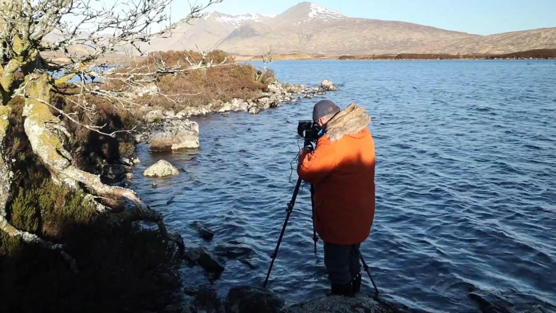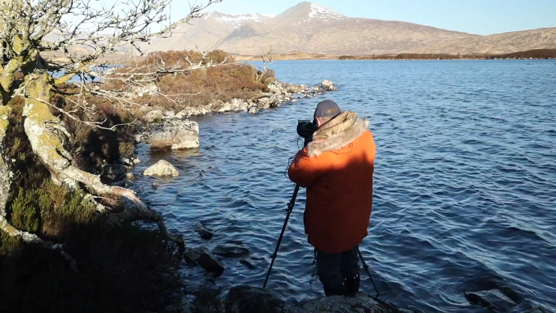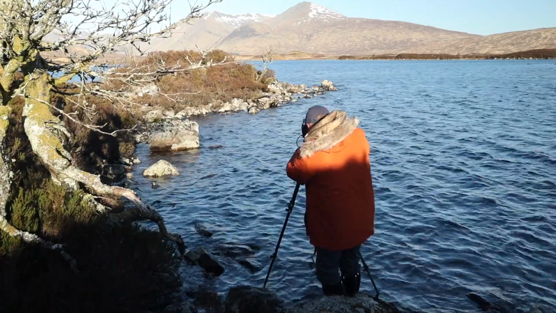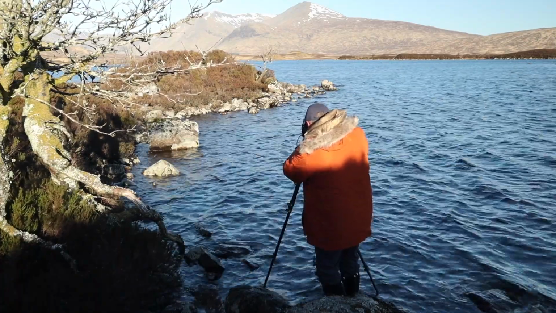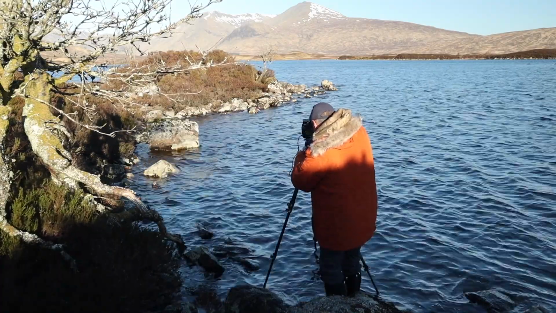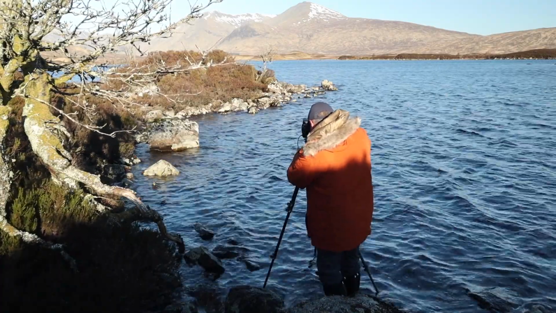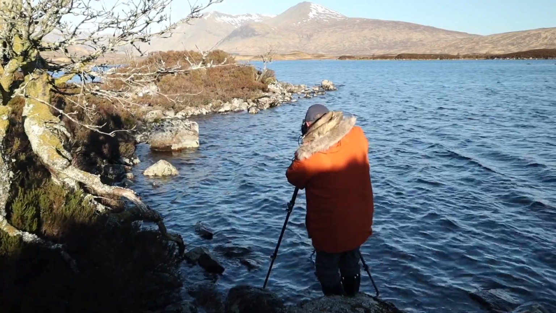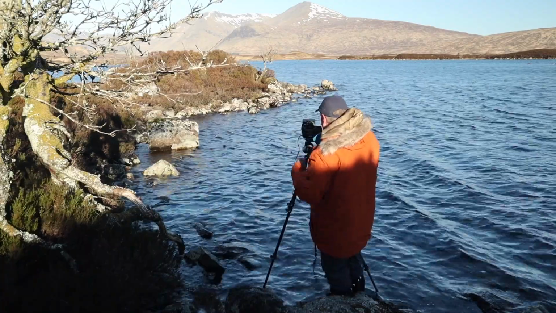So now I'm going to zoom in even further, and what I want in this image is the tree with the tip of the mountain in the background. I'll just check my composition again. I don't want to lose the mountains out of the image. So, right, here we go.